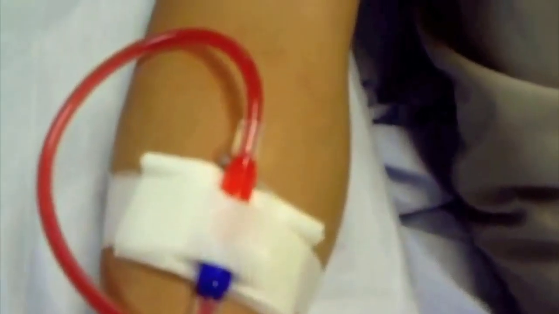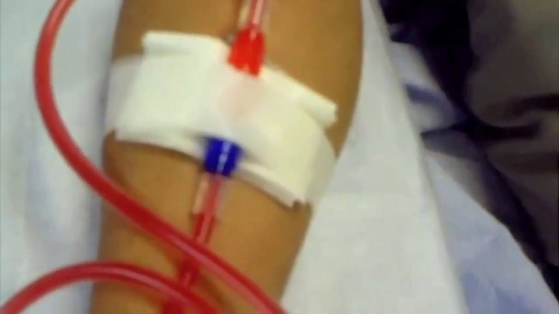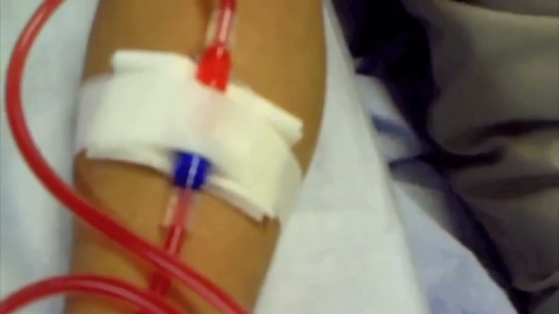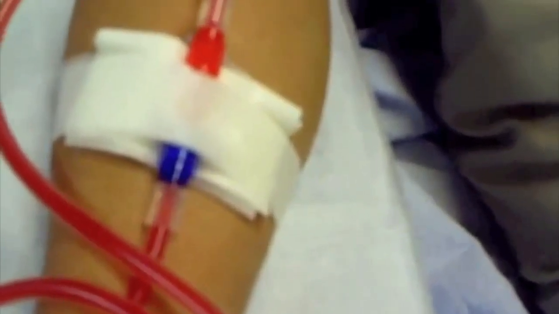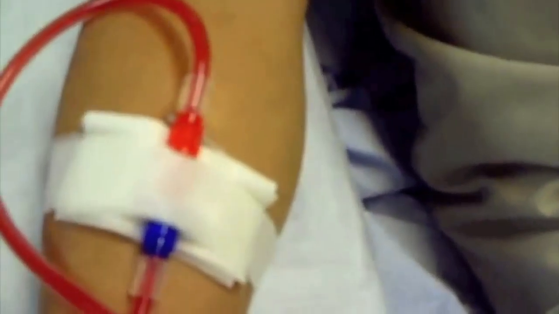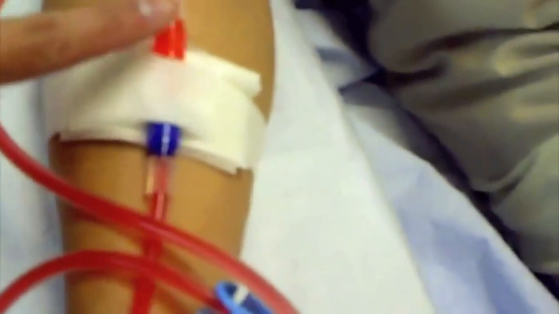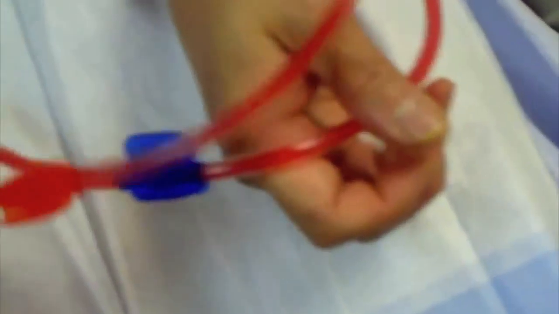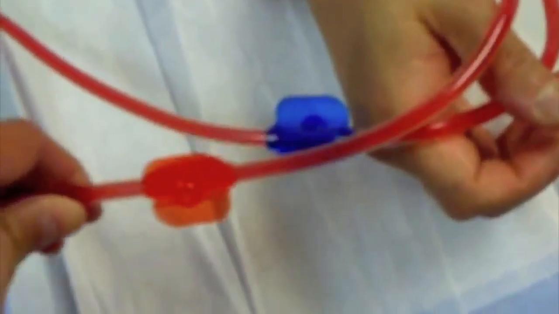An arteriovenous graft is created when a fistula is not a viable option for a patient, such as those with a compromised vascular system. Two needles are inserted, one for the arterial line and one for the venous line. The arterial line is going outside the body and going to the dialyzers, and the venous line is the one that's going back to the patient.